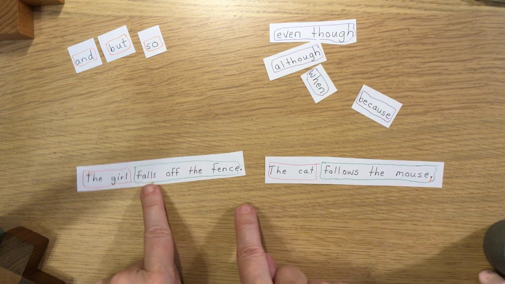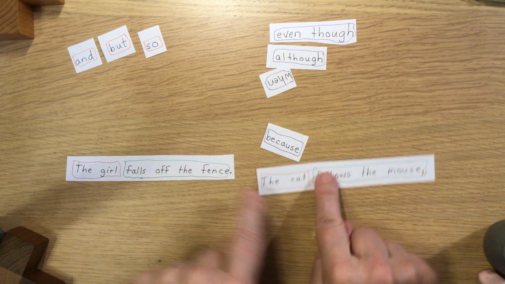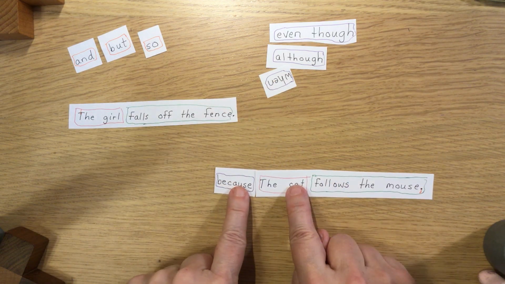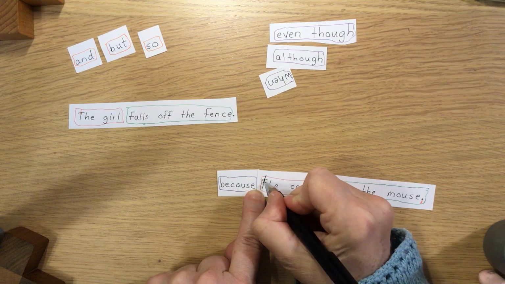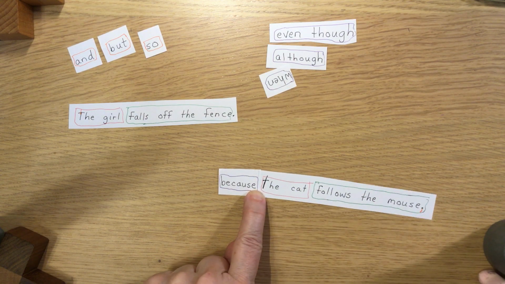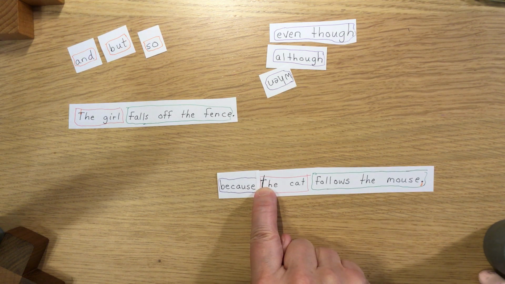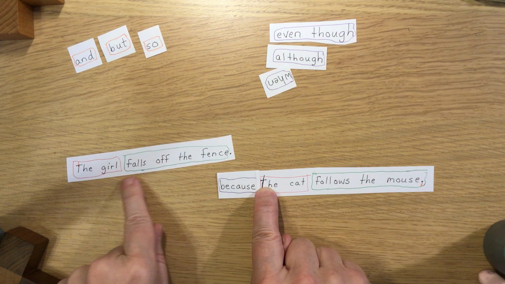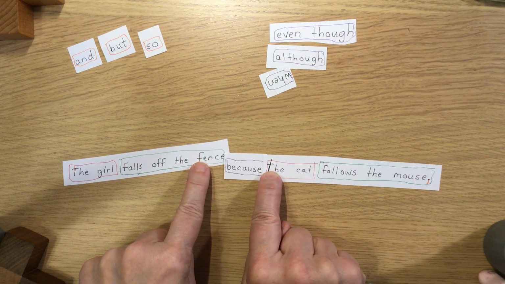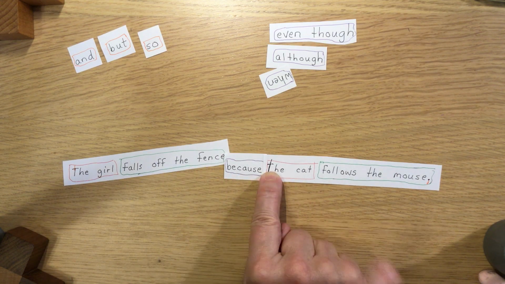So we could say, the girl falls off the fence because. Now first we're going to take this independent clause and we're going to stick the because in front of it, which means we need to turn this into a little t. Because the cat follows the mouse, that is now my dependent clause. This is my independent clause. The girl falls off the fence, and I'm going to cover up my period. The girl falls off the fence because the cat follows the mouse.